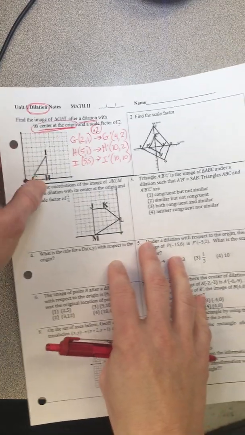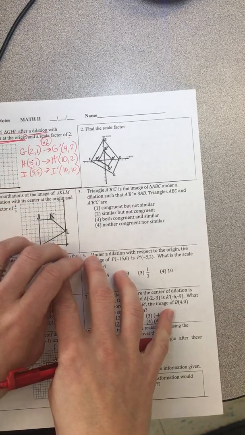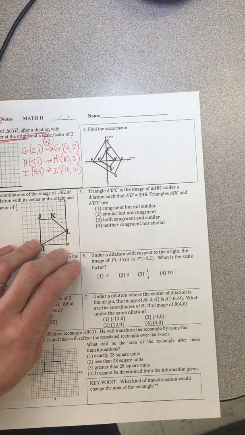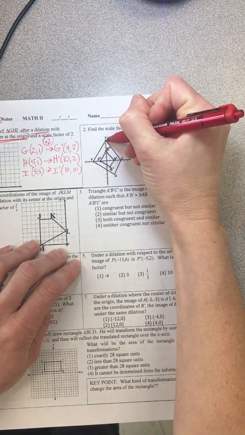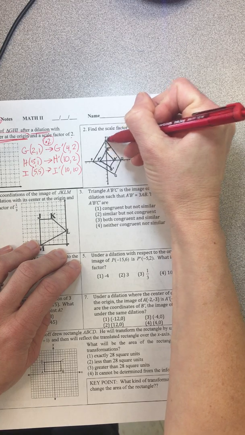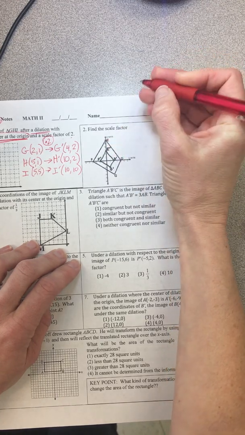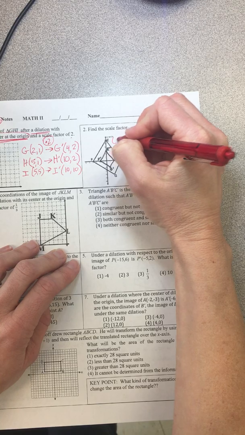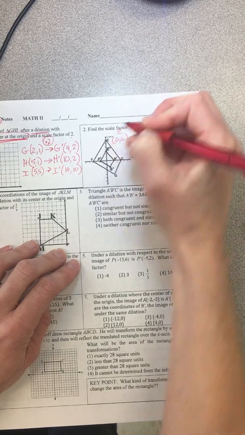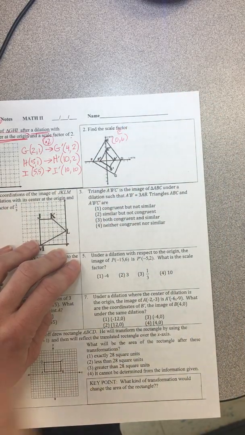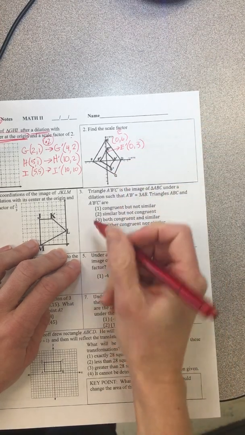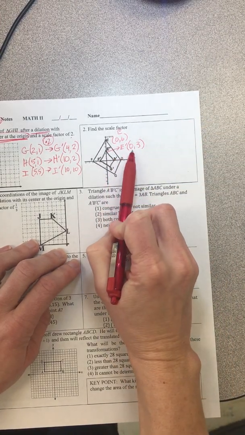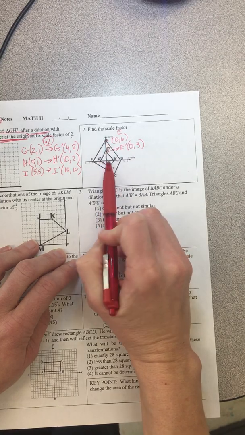All right. Number 2, find the scale factor. Let's look at point E. It's kind of hard to see the numbers, but 1, 2, 3, 4, 5, 6. Do we think E is at 6 up? Okay, so let's say E is at 0, 6. And what do we think E prime is at? 0, 3. Okay?